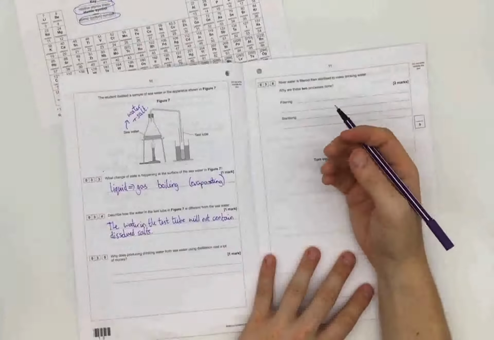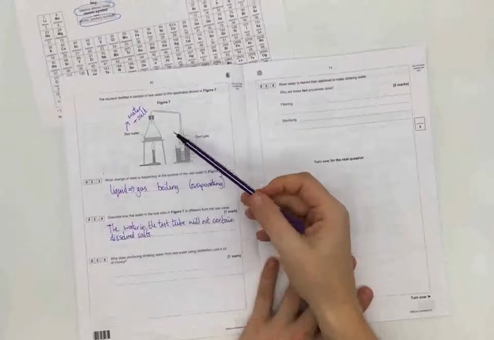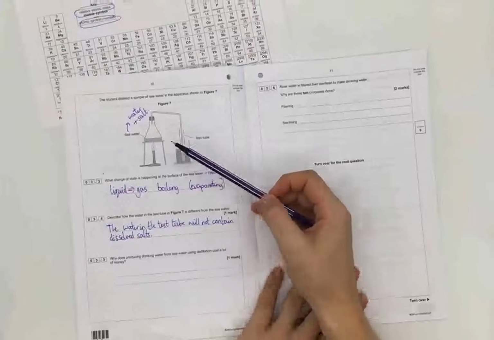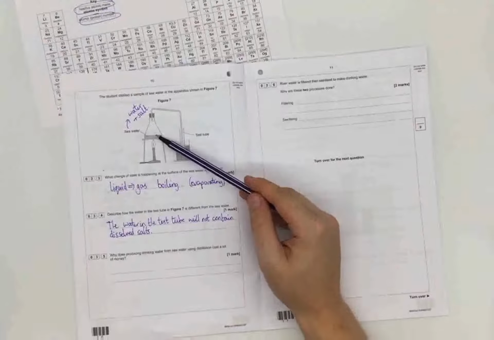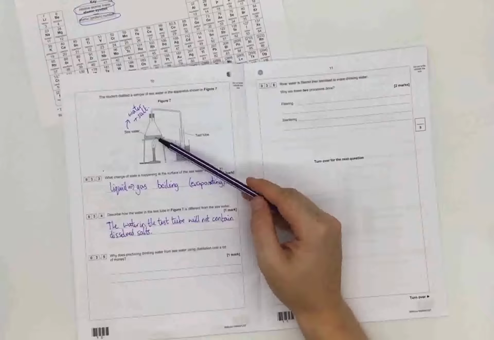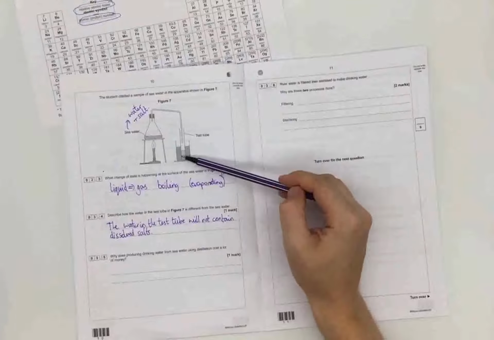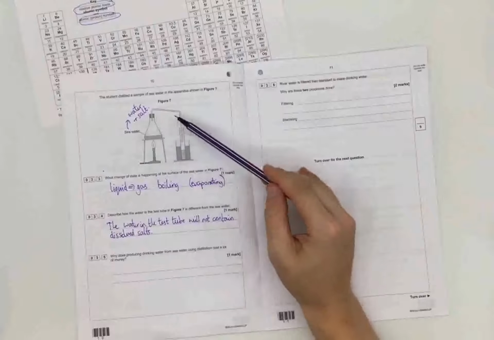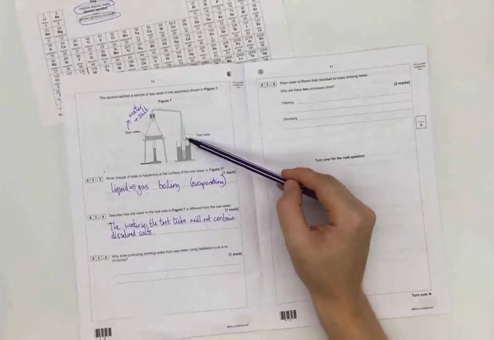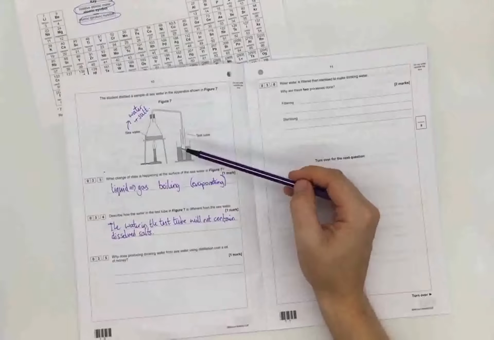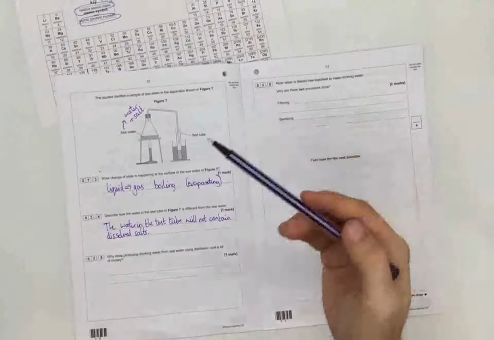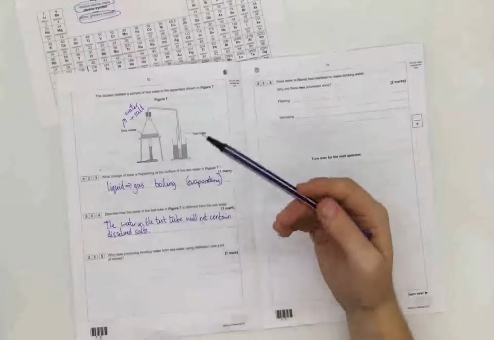Why does producing drinking water from seawater using distillation cost a lot of money? So this is the classic bringing it back to economic reasons. This is a lot of faff, right? If you're trying to make this to drink, you're having to boil water using a Bunsen burner, turn it into steam and condense it over here and capture it. And bear in mind that this apparatus is quite crude, and some of the steam is going to go out here anyway. So that's wasted energy.